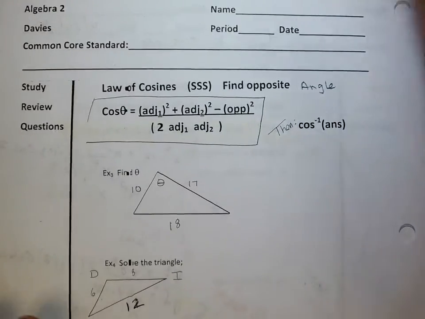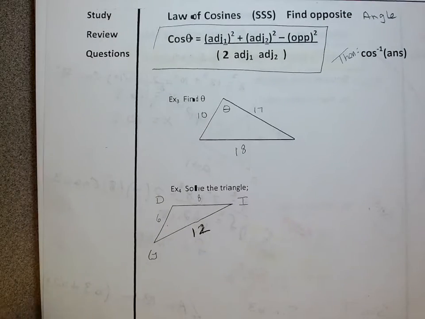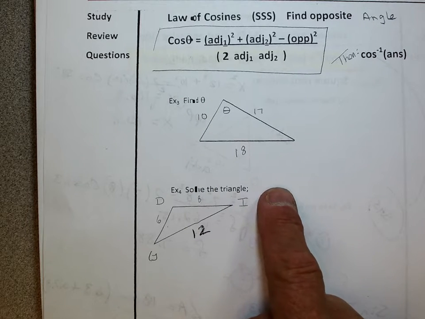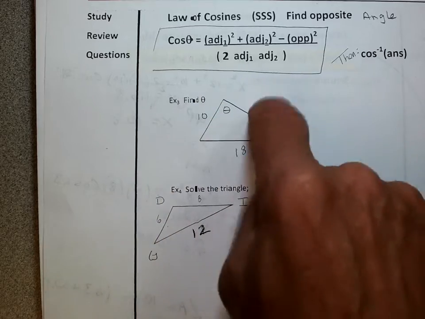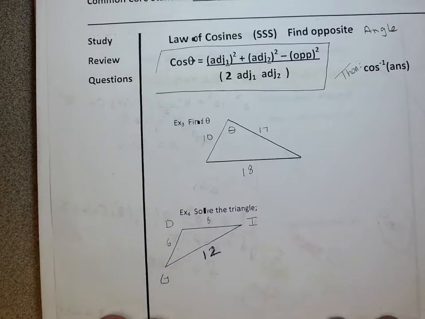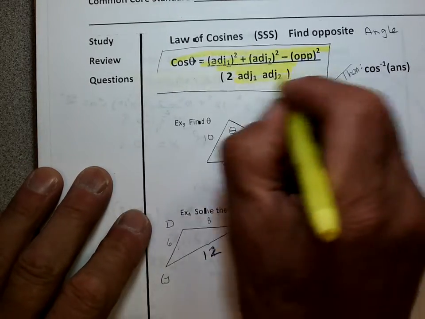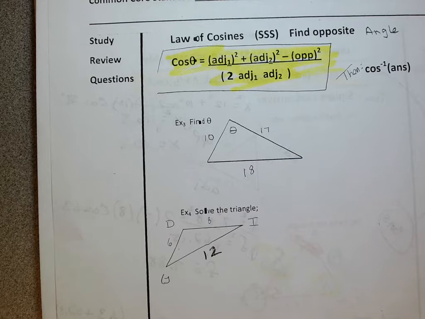Now, take a look at example 3, you don't have a pair of opposites, right? In fact, you don't have an angle at all. You have side, side, side, don't you? So what I did, in fact, let's highlight this. Let's highlight this, okay? And then I'm going to flip the page, okay?